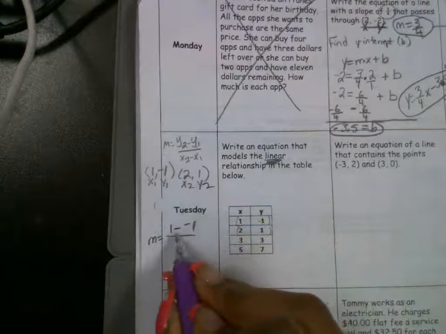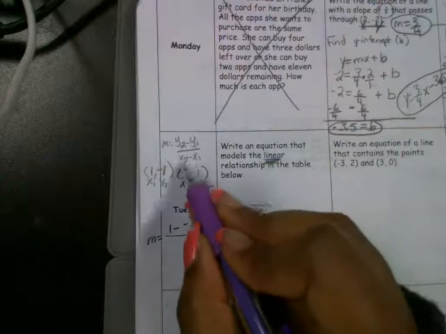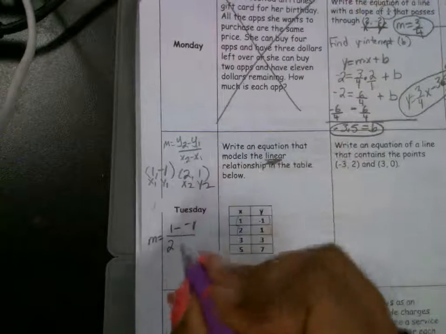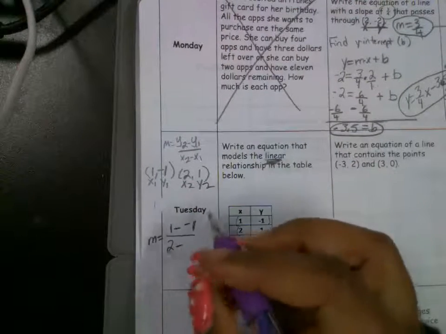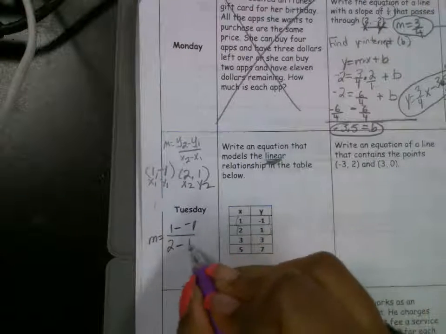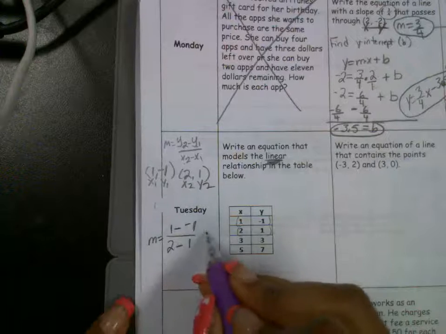So this is what we get on the top. What are we going to put on the bottom? Which of these numbers is X2? 2. Minus is a part of the formula. Which one of these numbers is X1? 1. Okay. So now on the top, what do we get?